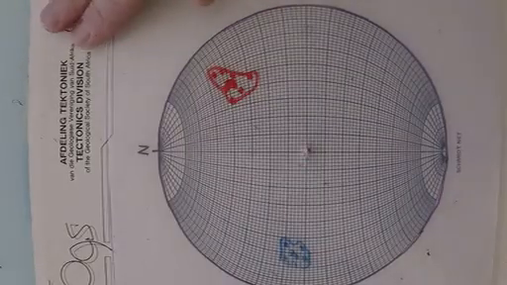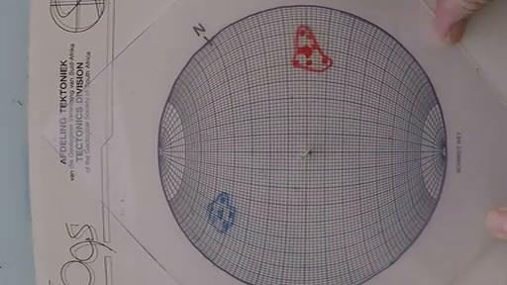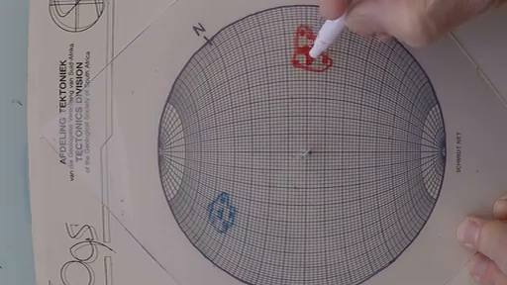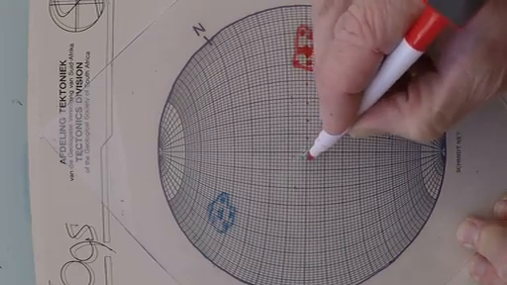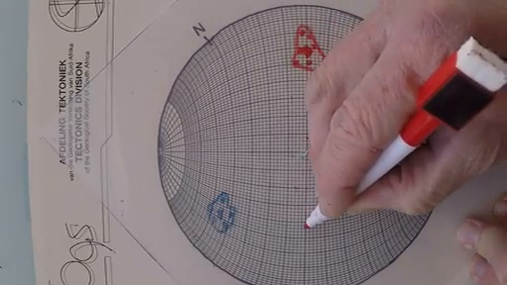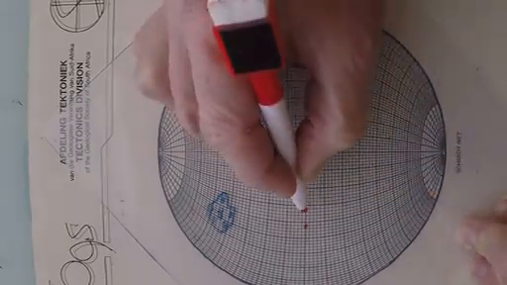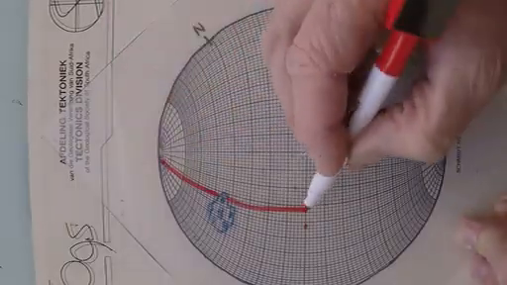So the first thing that you can do is go and draw in these average planes for the average poles. Again, 90 degrees away: 10, 20, 30, 40, 50, 60, 70, 80, 90. So we draw in that plane.